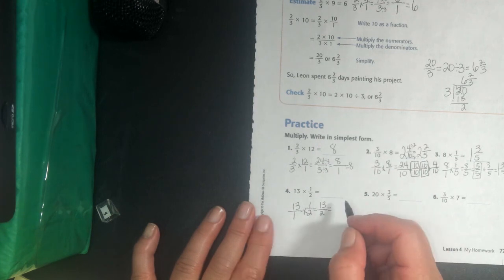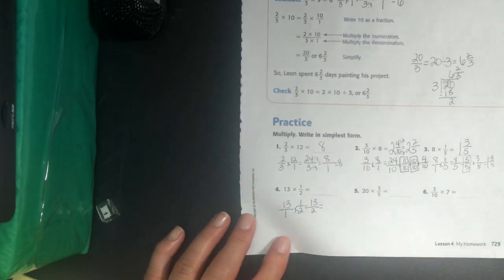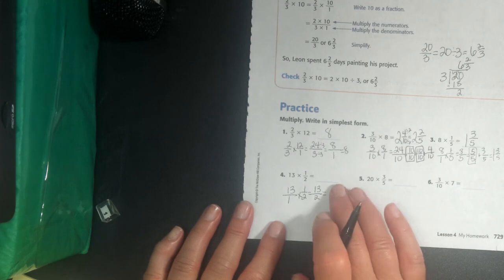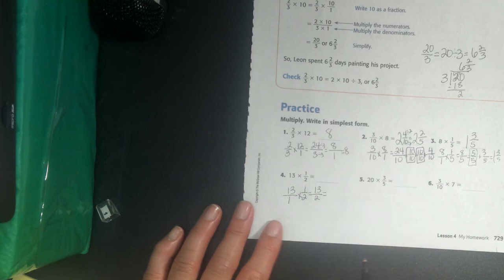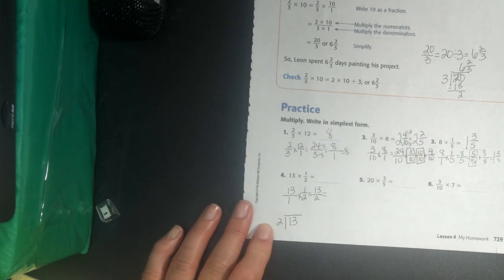Right, so I could do a bunch of different ways with it. Or I could even do it this way. I'd have to have 2 over 2 plus 2 over 2 plus 2 over 2 plus 2 over 2 plus 1 over 2. So we won't do it that way. We'll do the 13 divided by 2 way.